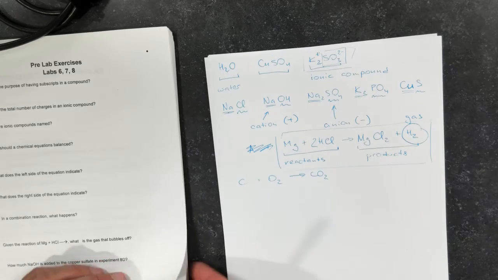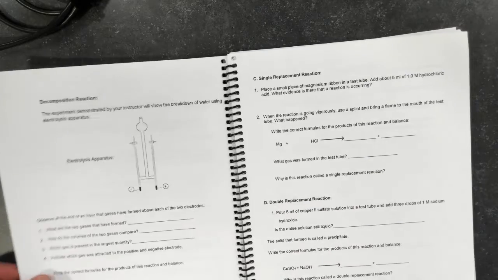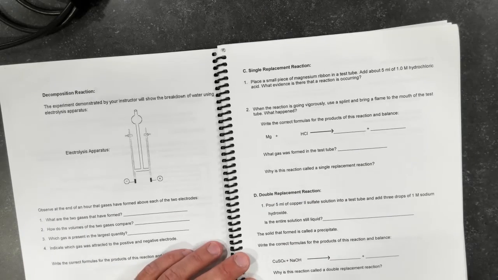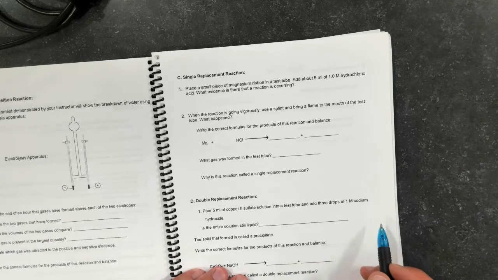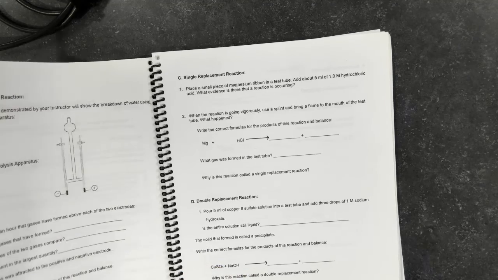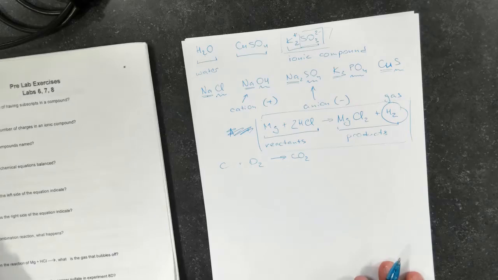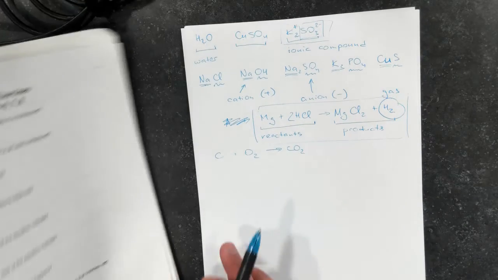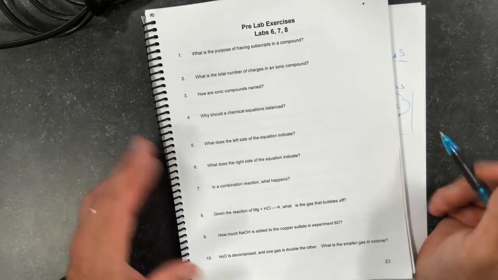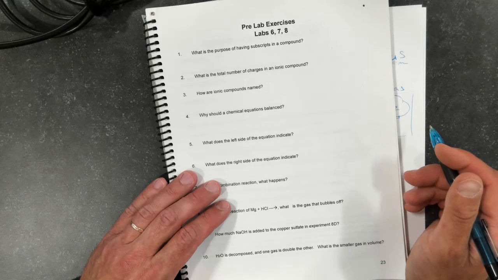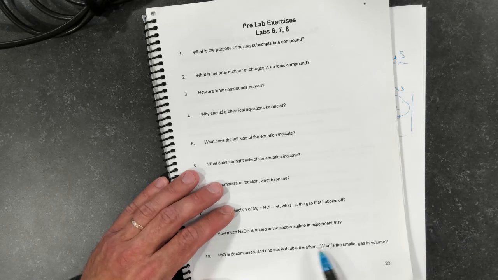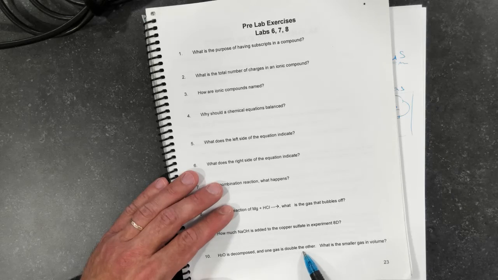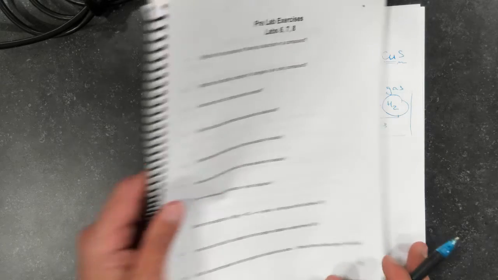Now if we go to experiment 8D, which I believe may be a little premature, we add 3 drops of 1 molar sodium hydroxide. So this is how much sodium hydroxide from that question is added to the copper sulfide. Now, the next question is, water is decomposed and one gas is double in quantity compared to the other. What is the smaller gas in terms of volume?